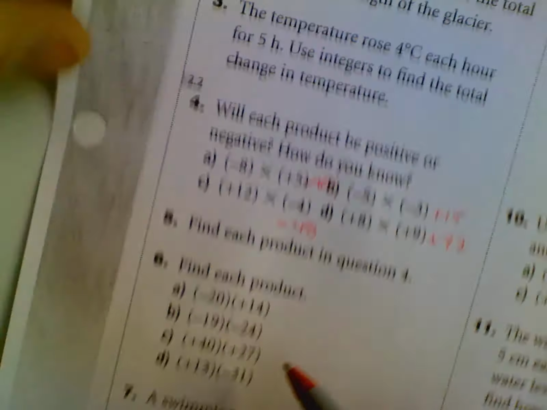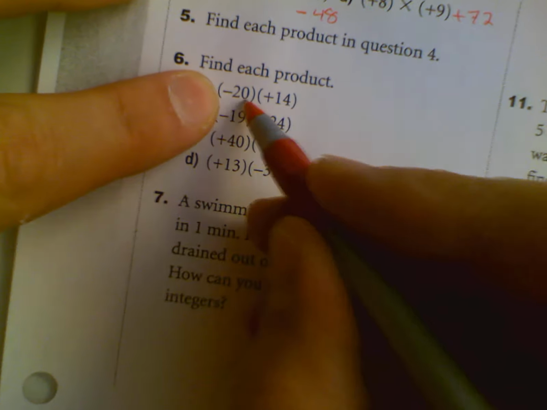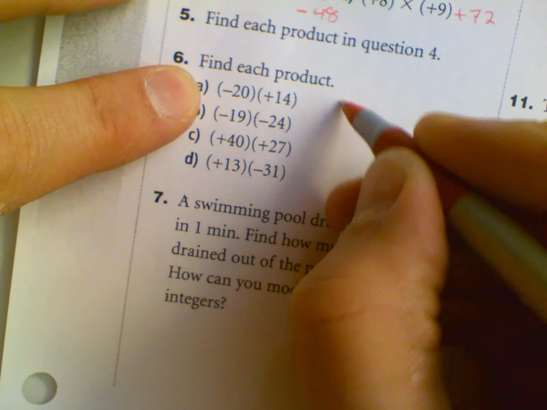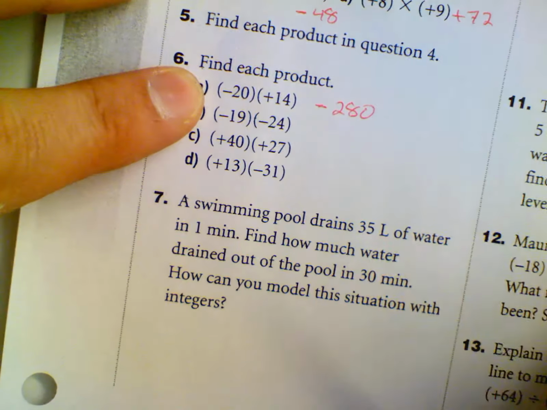Find each product in question 4. We did that. Find each product. Once again, you would just go 20 times 14. And it's a negative times a positive, so it would be a negative.